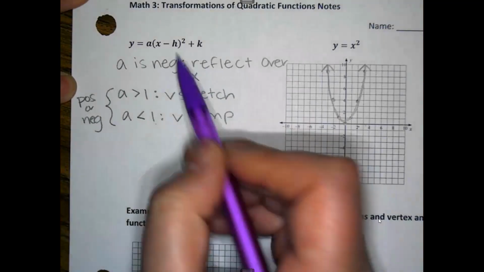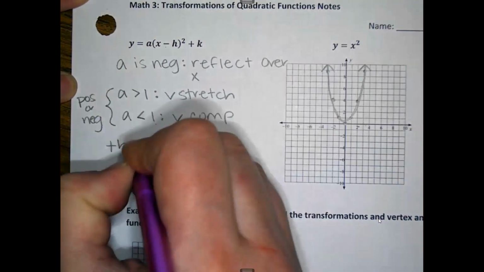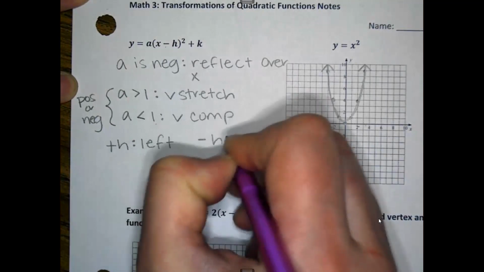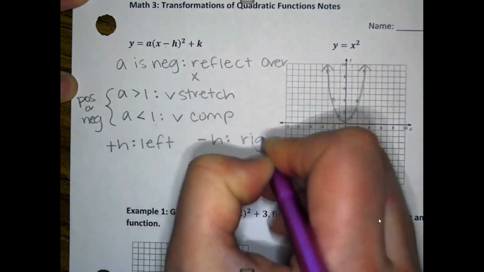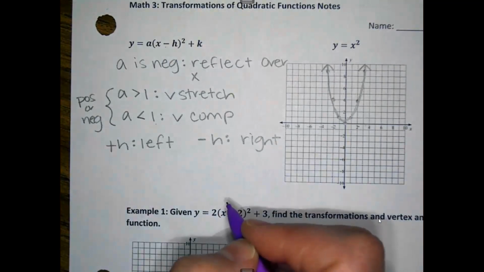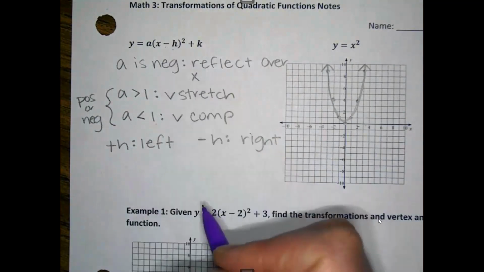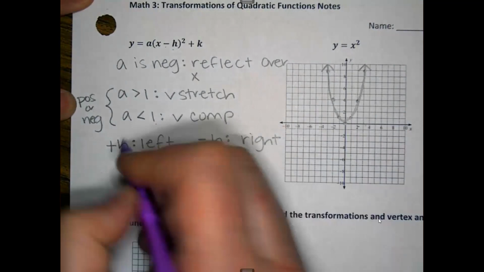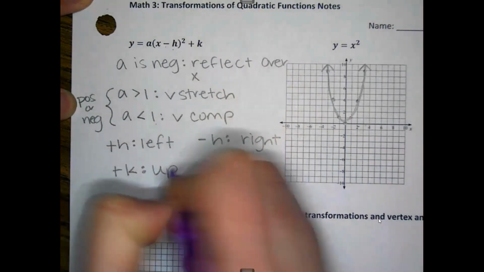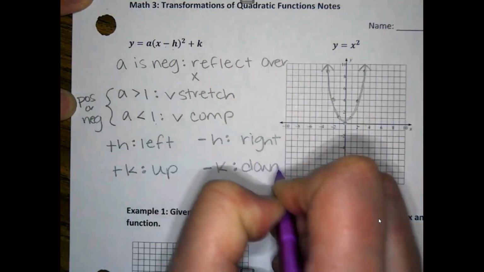Okay, next we go to the inside of the function. If it's a positive h, then it moved to the left. If it's a negative h, then it moved to the right. A positive h moved to the left. A negative h moved to the right. That's for the inside. And then for the outside, a positive k goes up. A negative k goes down.